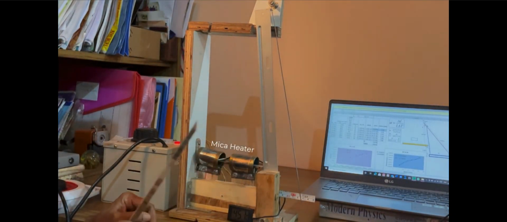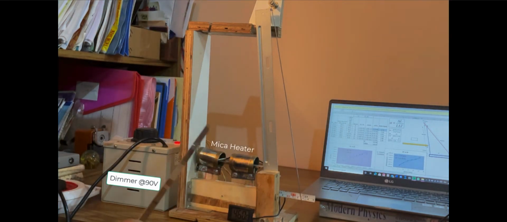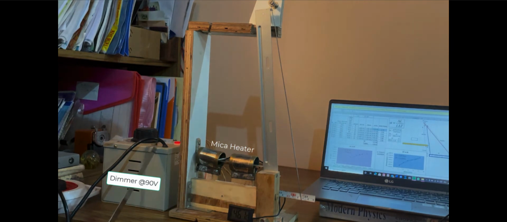So we have two mica heaters kept coaxial, and this is being energized by a dimmer which is kept at 90 volts for getting a particular heating rate. The maximum temperature that these mica heaters can obtain is 480 degrees centigrade, and the intensity of heating is 3 watts per square centimeter, and that is good enough for our purpose.